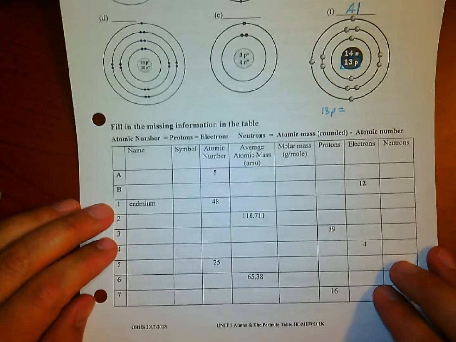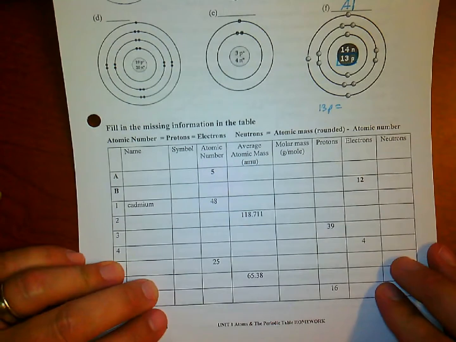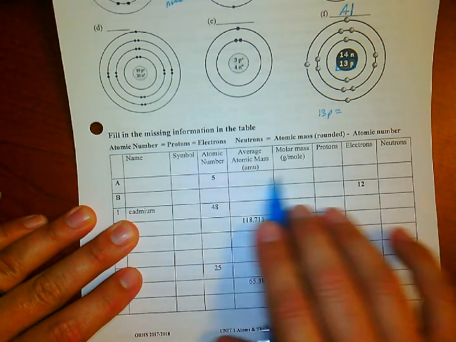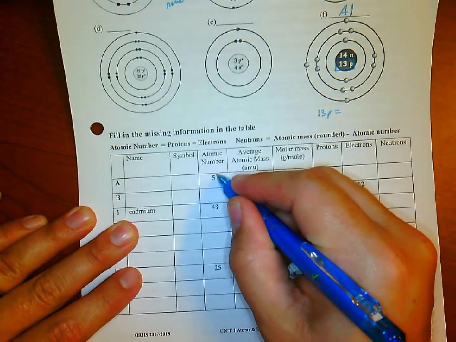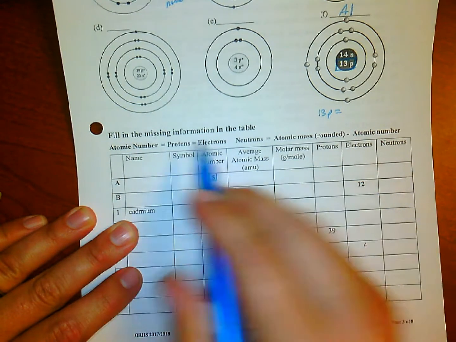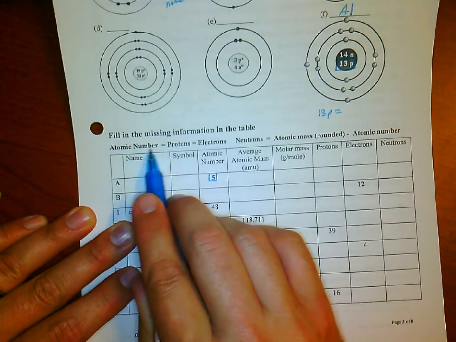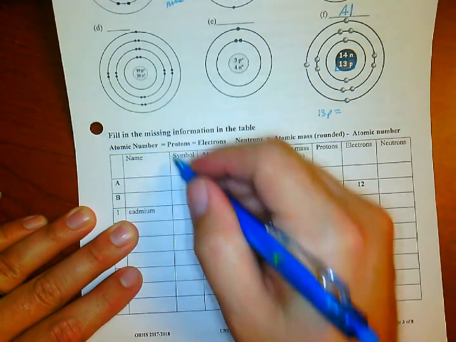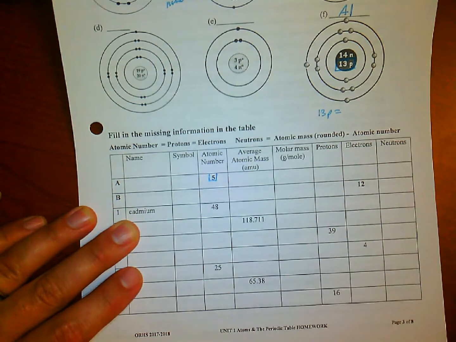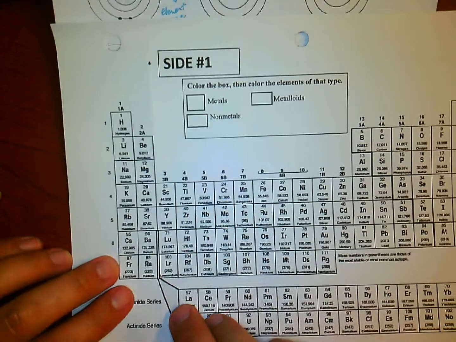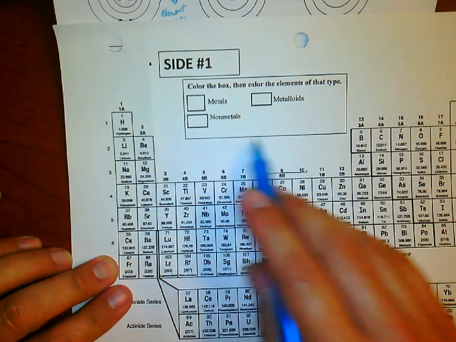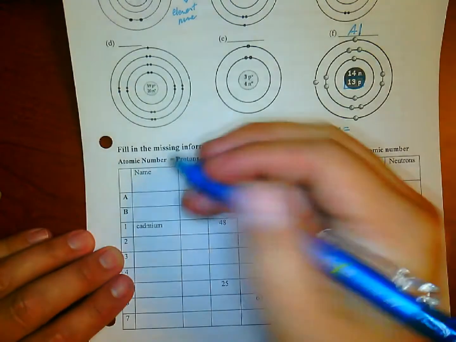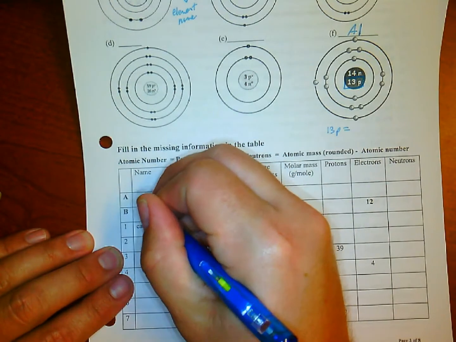Filling in the missing information. So let's do a couple of these. Notice on this one they give you absolutely no information. You have an atomic number. Well, remember, if I know the atomic number, I also know the number of protons. The atomic number also tells me the element name. Okay, so let's find it. 5. So using my periodic table, 3, 4, 5, its element B is the symbol. The name is boron.